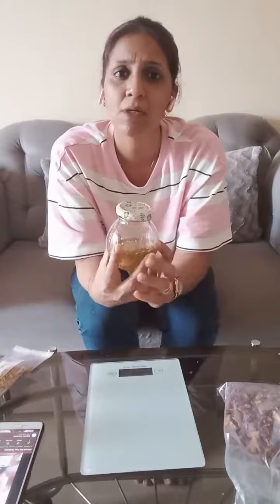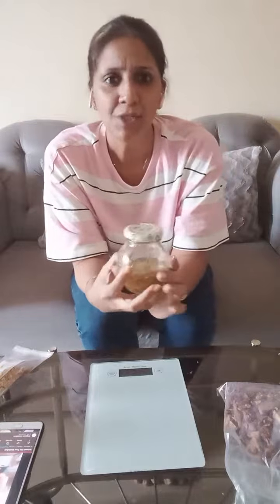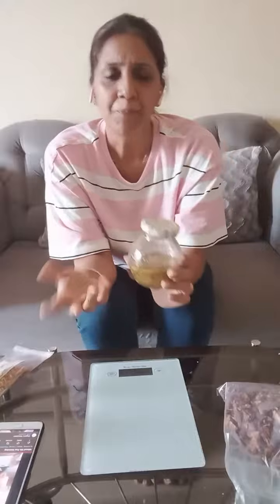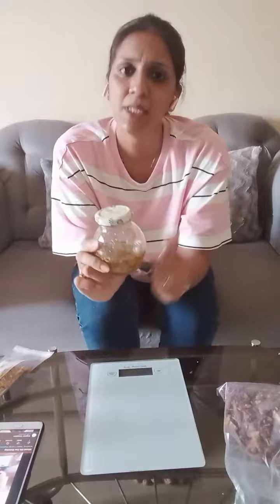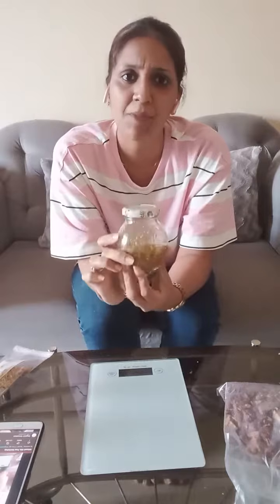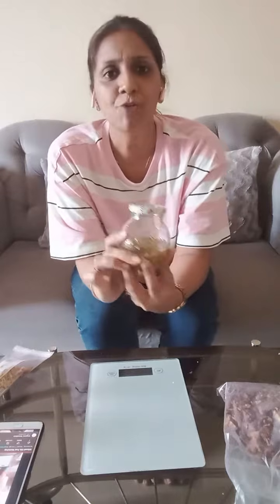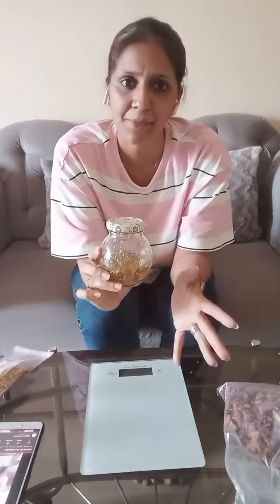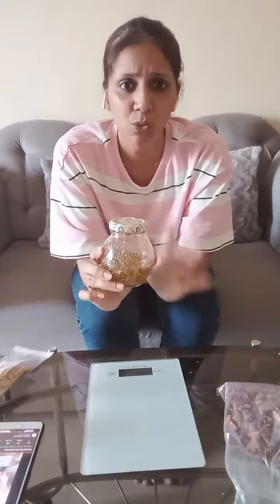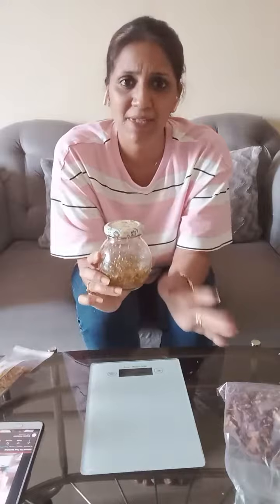This is a cold process method of infusion. I will also give you all some details about the other method of infusion, which you can try if you do not have 14 days or if you want the infusion very quickly. Otherwise, 14 days is the minimum time that you need to keep these oils infused. Keep it in your kitchen cabinet, in a cool, dark place, with no sunlight entering.